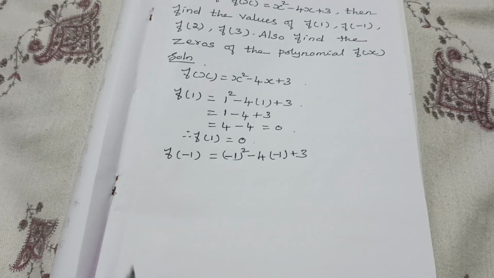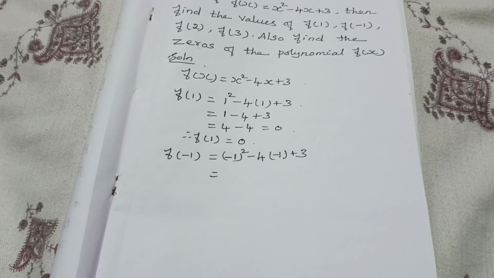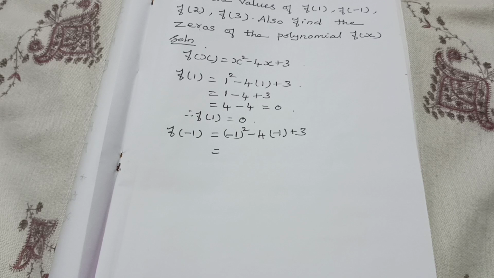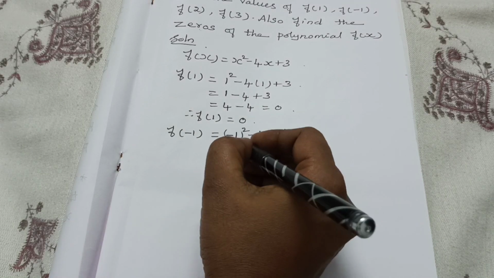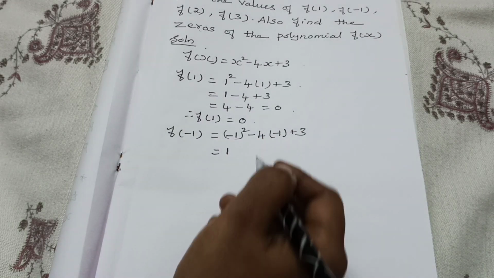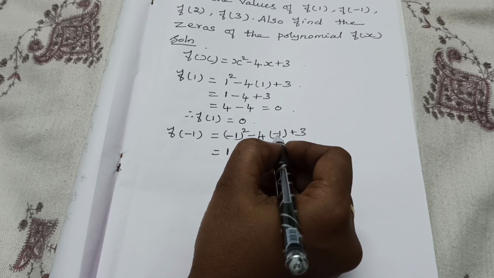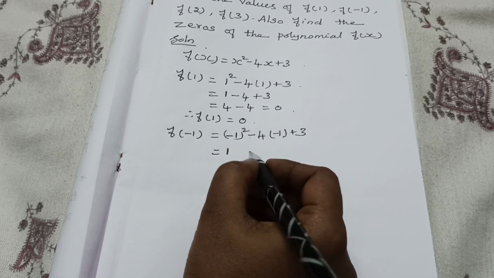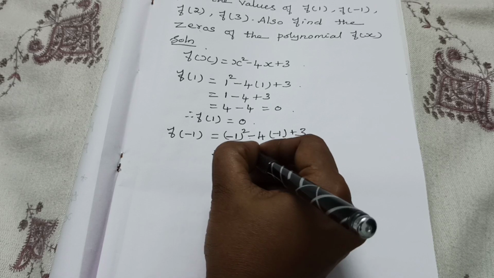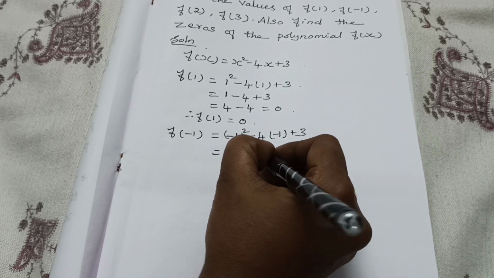Very simple. Minus 1 the whole square is minus 1 into minus 1, which is plus 1, isn't it? Then minus into minus is plus, 4 into 1 is 4, so plus 4, plus 3.